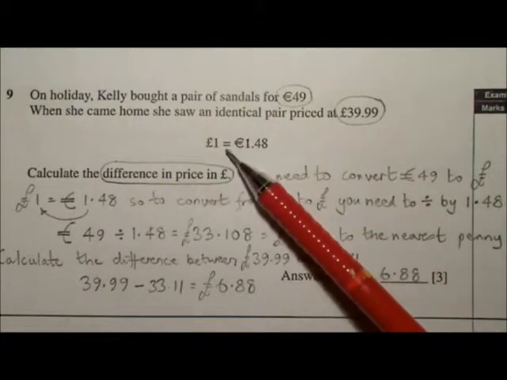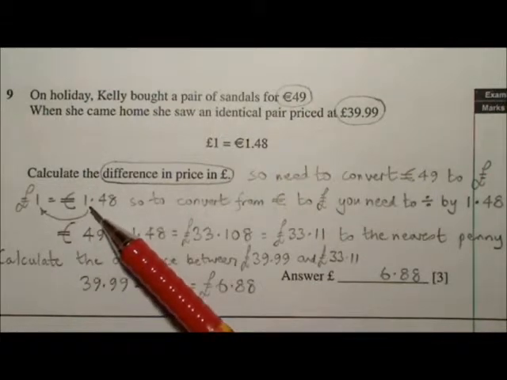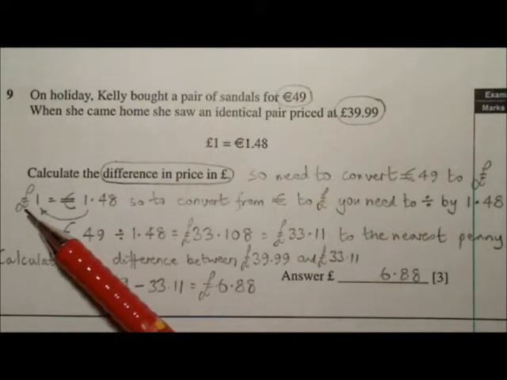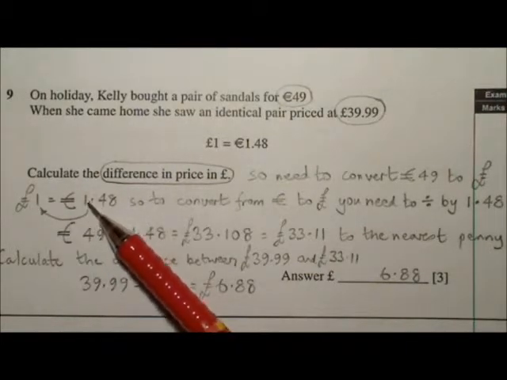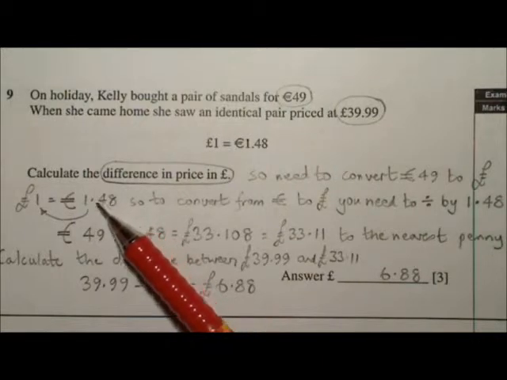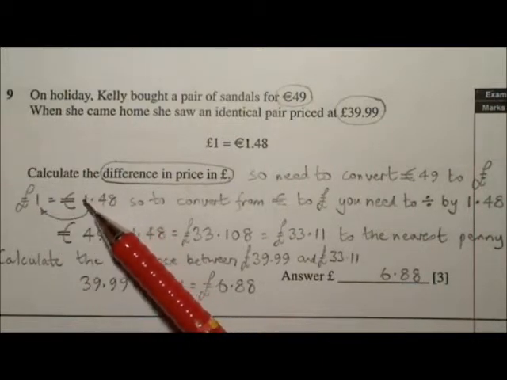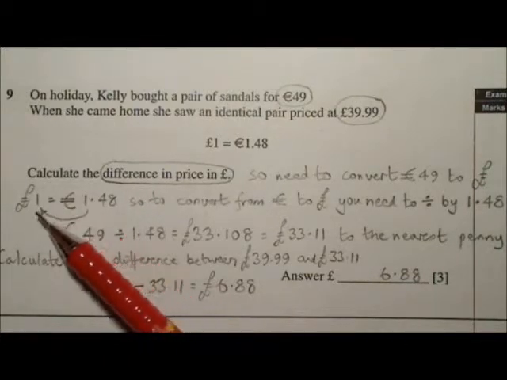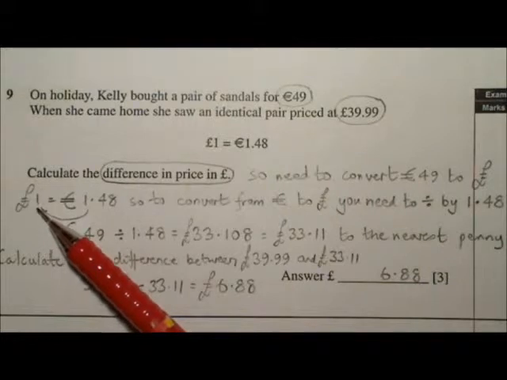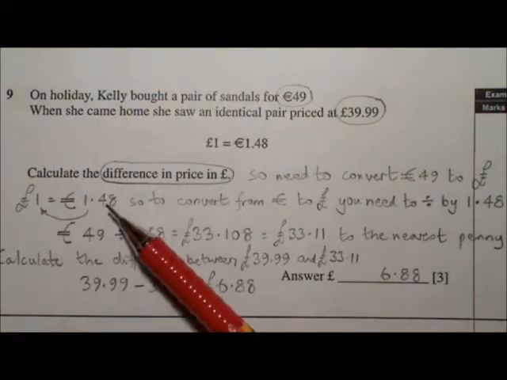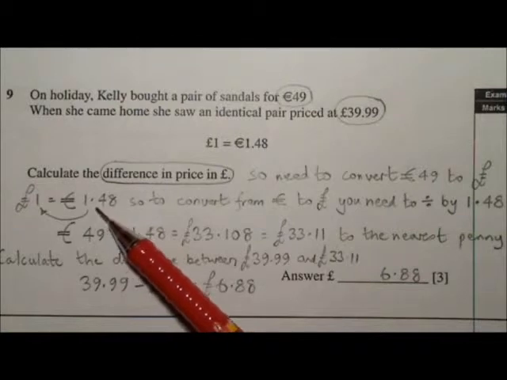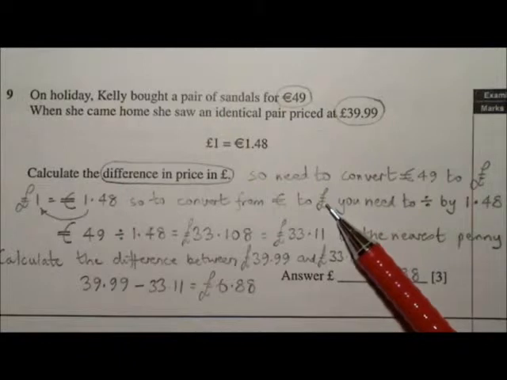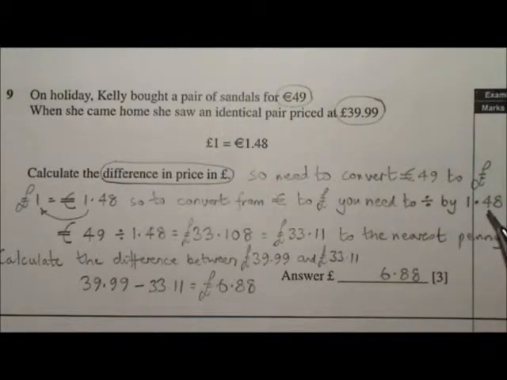So how do we do that? We're given that £1 is equal to €1.48. So we're going to change euros into pounds. So what do you notice? That 1.48 only gives you £1. So when you change from euros to pounds, the number gets less. So you end up with a smaller number of pounds. And that's a big clue. That's telling you that you're going to divide by 1.48. So to convert from euros to pounds, you need to divide by 1.48.